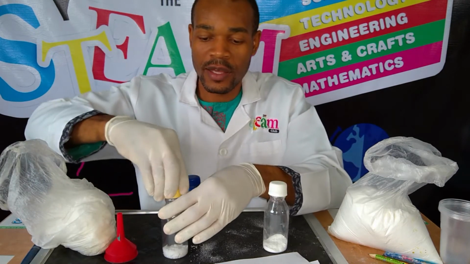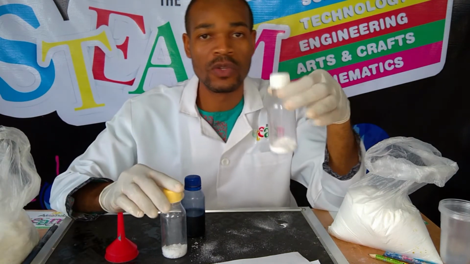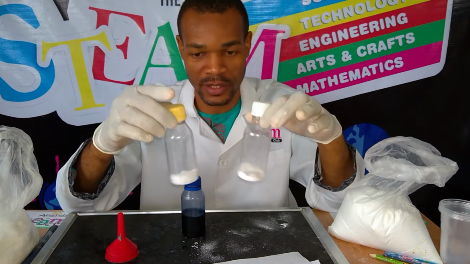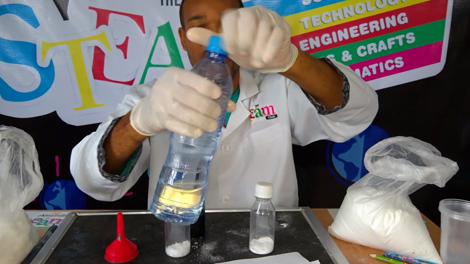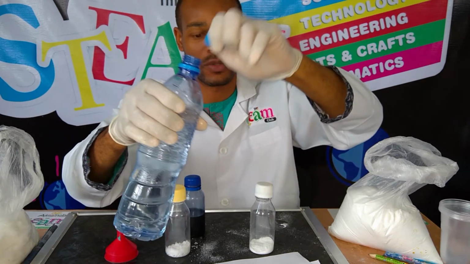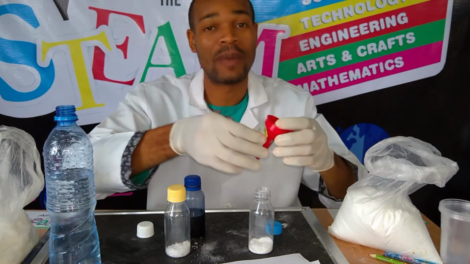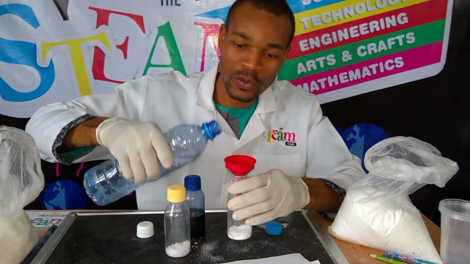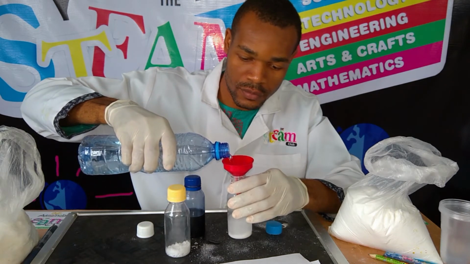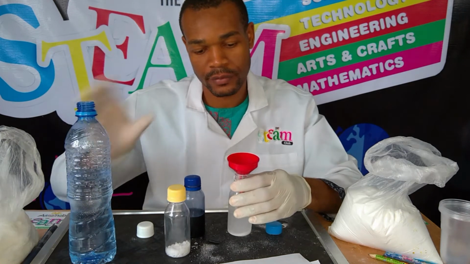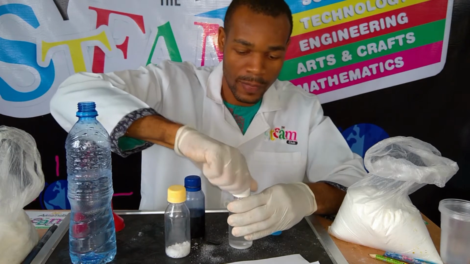So right here, I have my chemicals all sorted out. About 10 grams of glucose in here, 10 grams of potassium hydroxide in here. So what I'm going to do, I'm going to add about 50 mils. I've actually done the maths before. So right now I'm just going to do it by eye, but I know the concentration. So right there, this is about 50 mils.